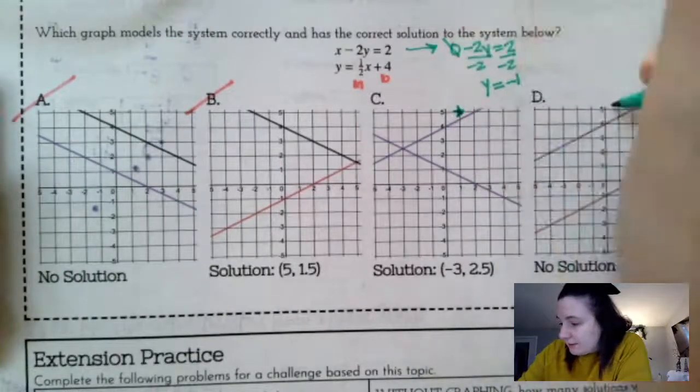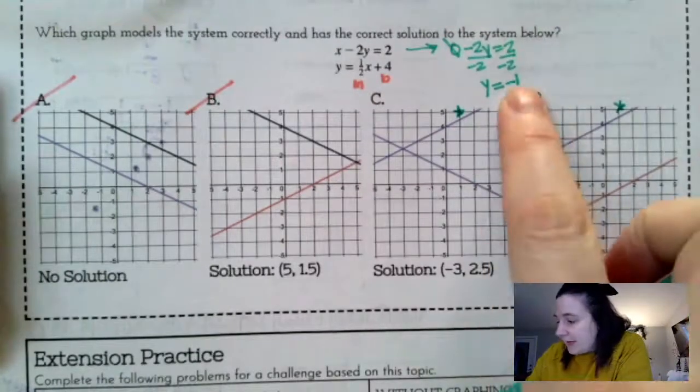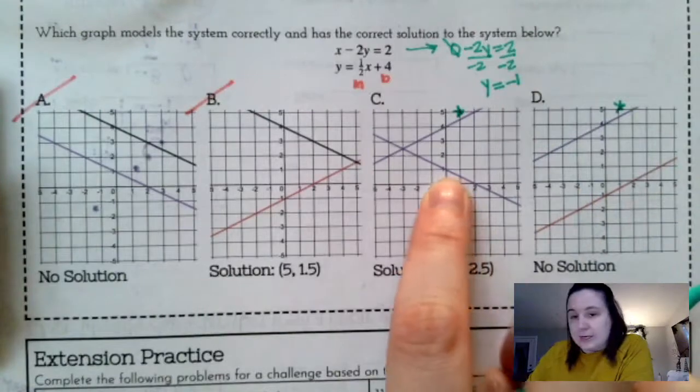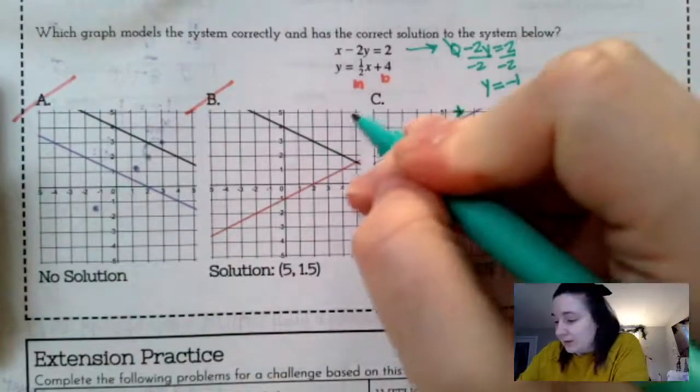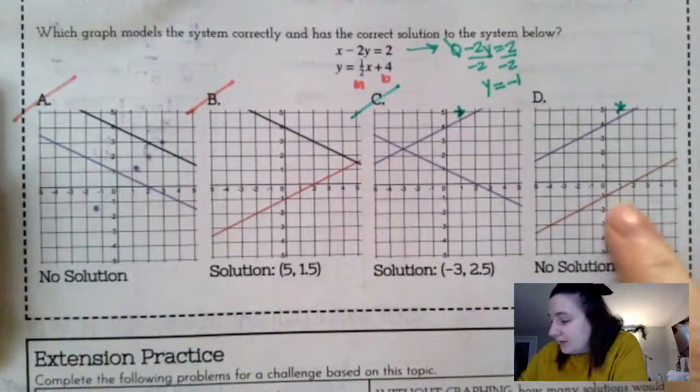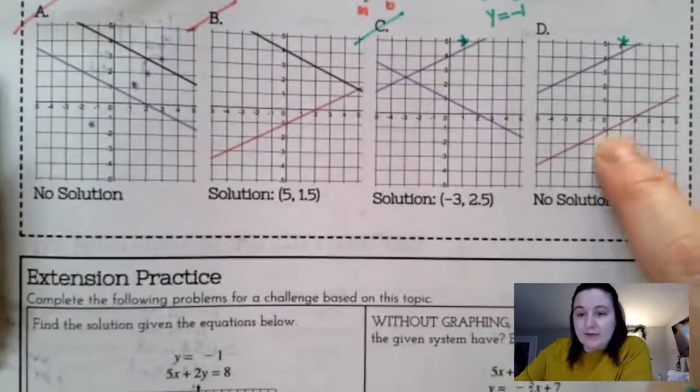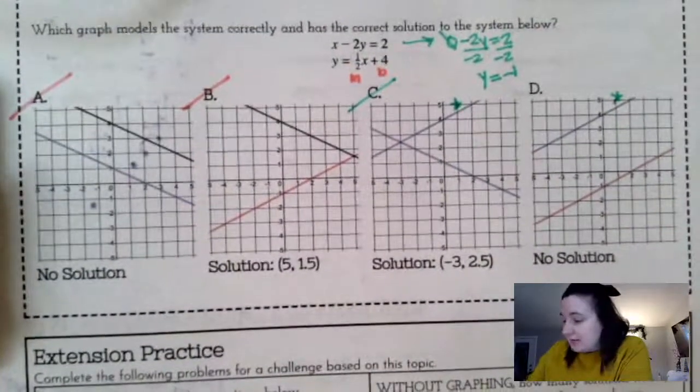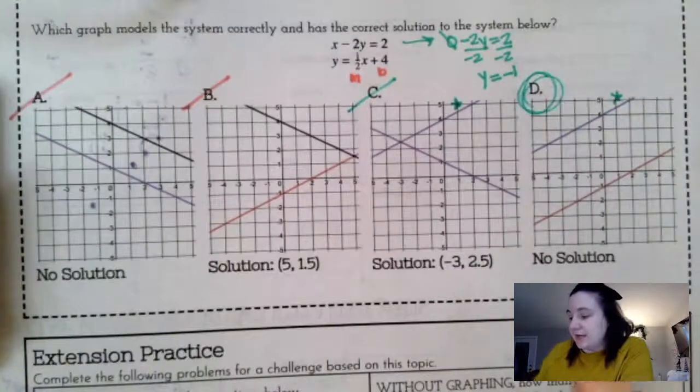So my y value for the other line, since I know this line is good, this line I already checked. So for the other line, my y needs to be -1. And I can see in this case it's +1, so that gets rid of C. In this case, it is -1, which is what we want. And so D is our answer option.